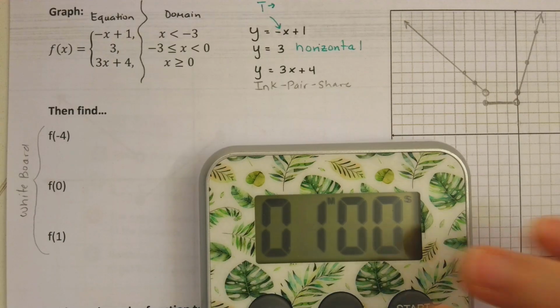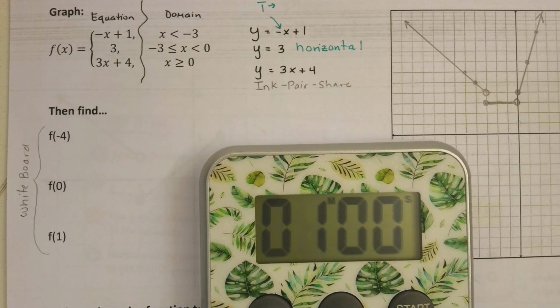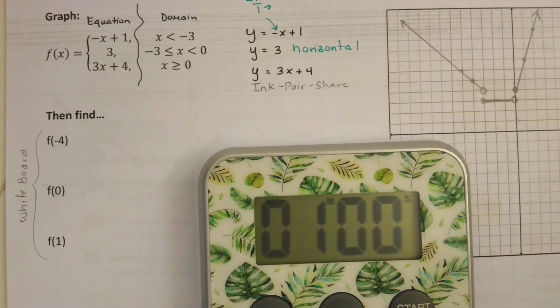Alright, let's see those boards with your 3 numbers. Okay, looking good, like 99% right so far. What's the first one say?